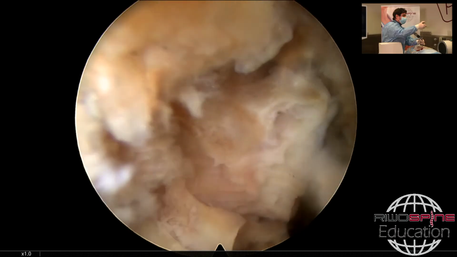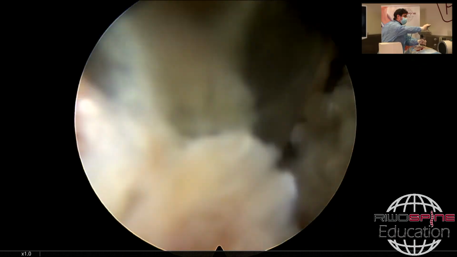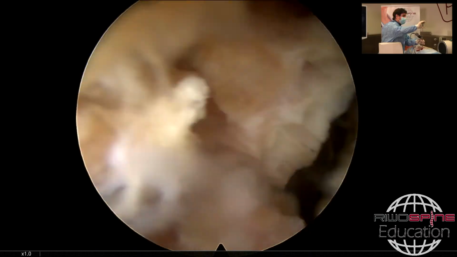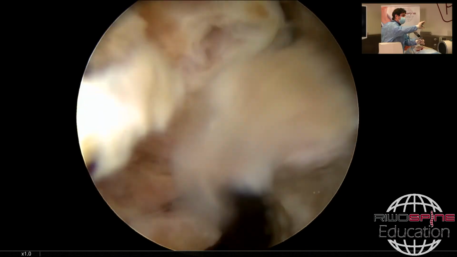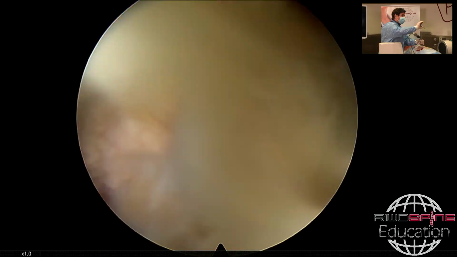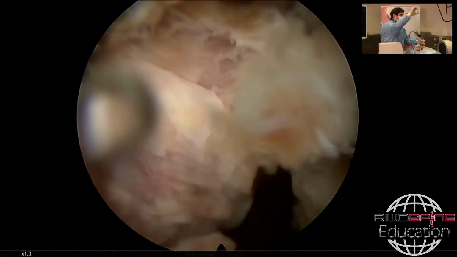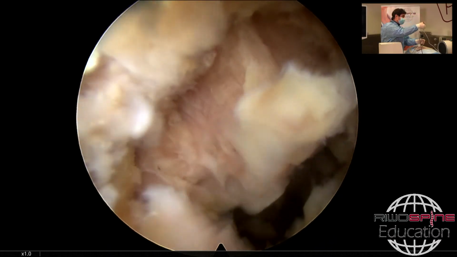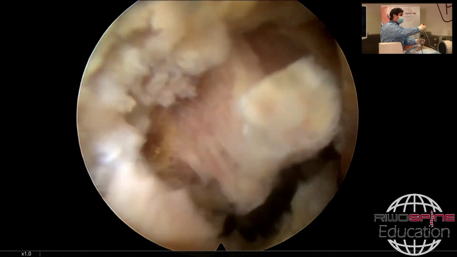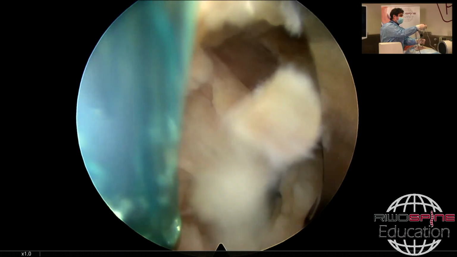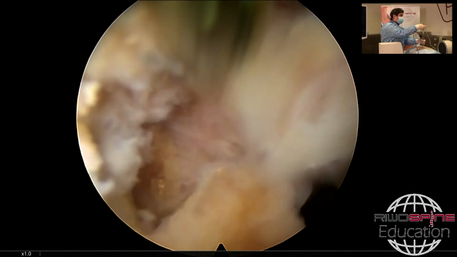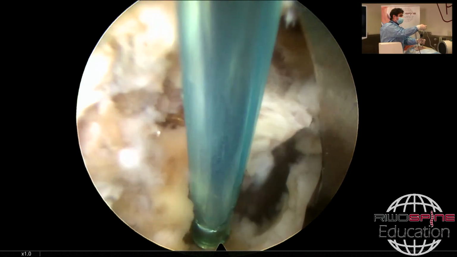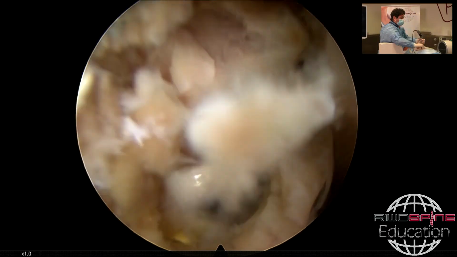Okay, more from the caudal lamina also. Now I just cut the caudal lamina, the upper part of the caudal lamina like that. And then I had the rongeur.